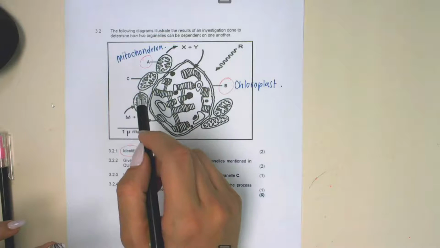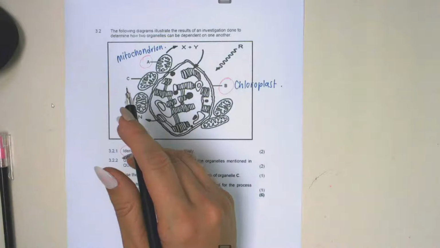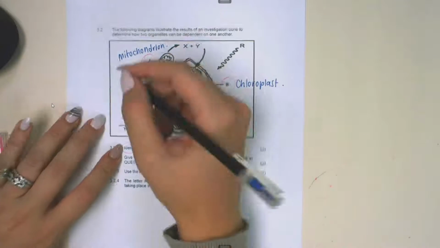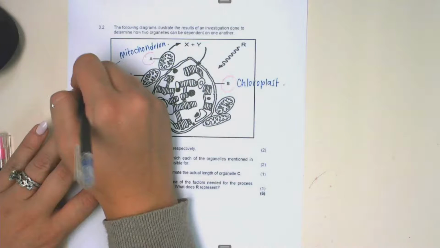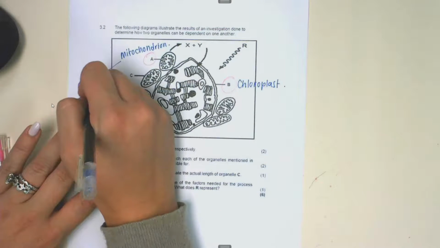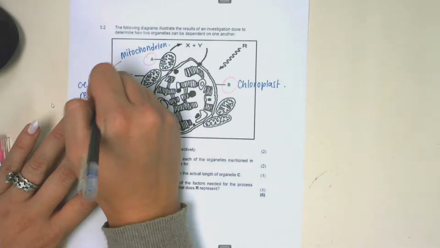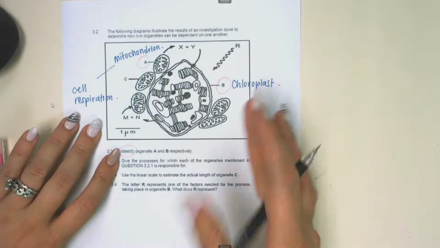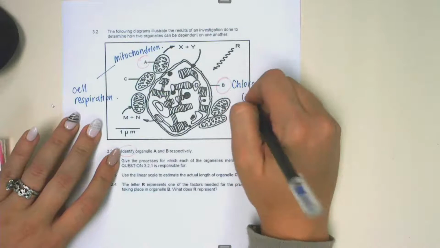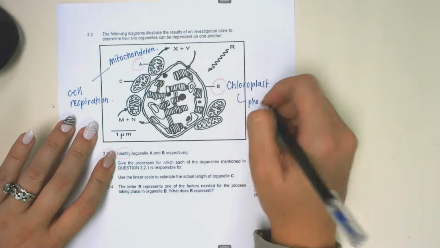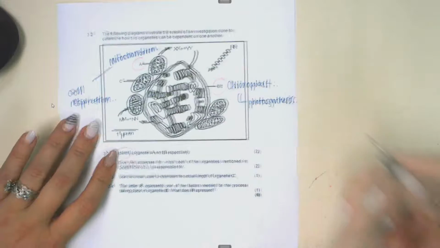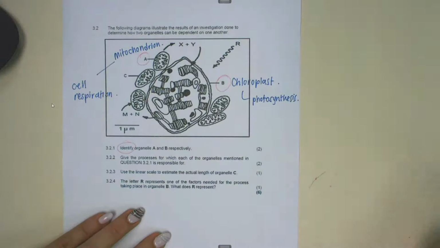Now, remember the mitochondria is there for your energy. So what do we need energy for? We need it to breathe. So we can say that the mitochondria is there for cellular respiration, for us to function. And chloroplast, remember, gives the green color, so it is there for us to make photosynthesis happen. So it's basically the function of the chloroplast. What's happening when you're busy with that?